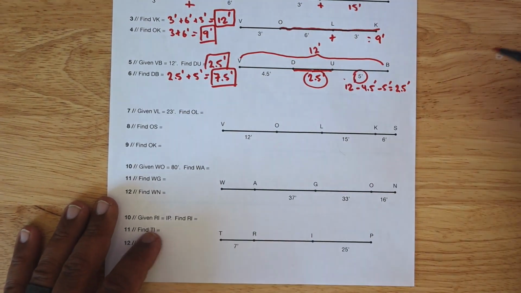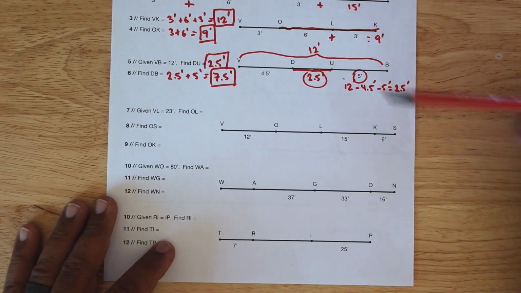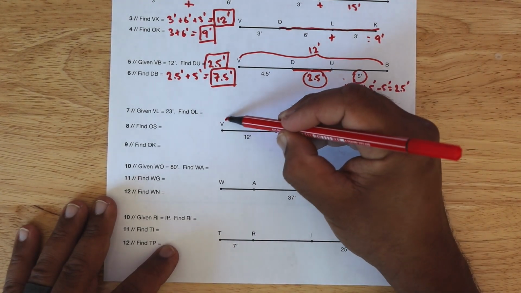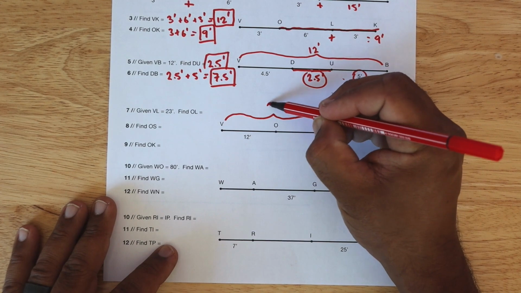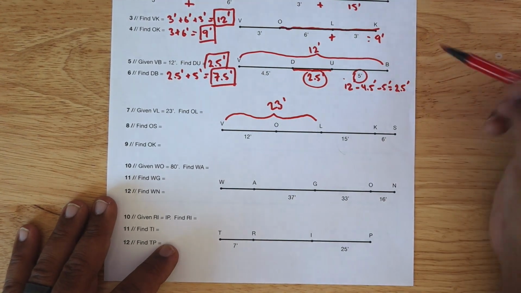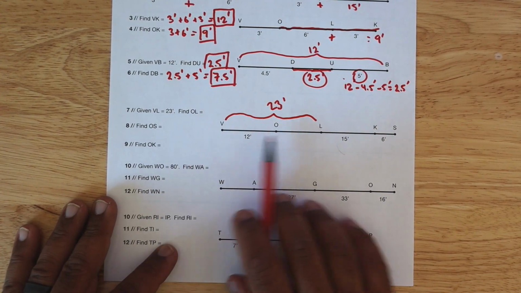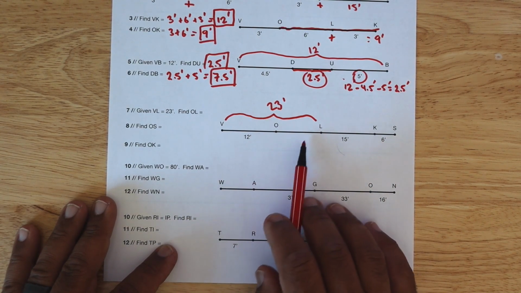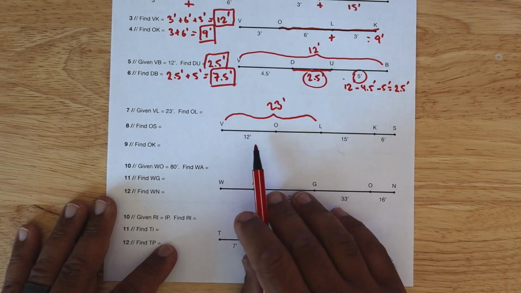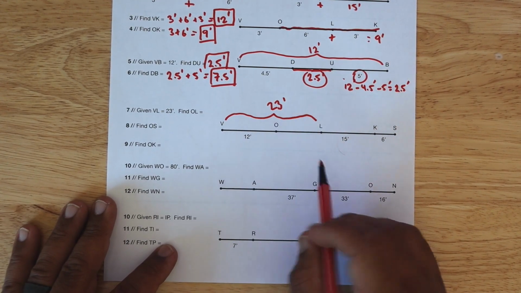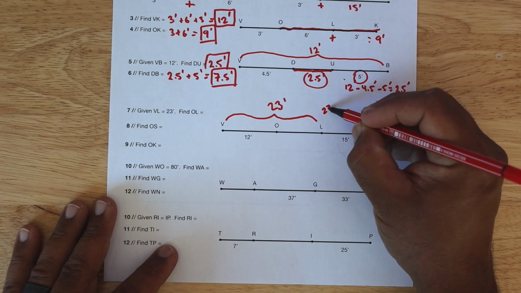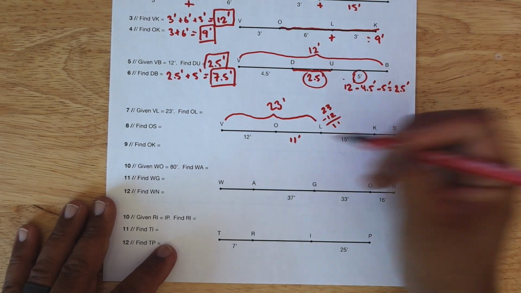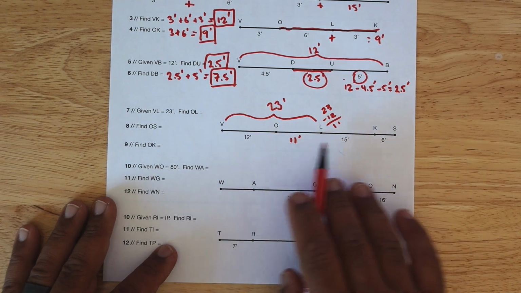So number 7. These 3 deal with Volks. VOLKS. VL is 23 feet. So from here to here is 23 feet. It wants me to find OL. So from here to here is 23. This part's 12. How do I find this piece? 12 plus something gives me 23. So 23 minus 12 gives me 11. So that's 11 feet. Now I know all the 4 parts.